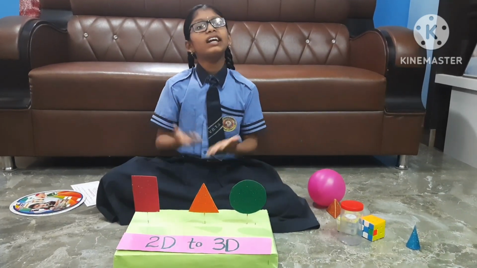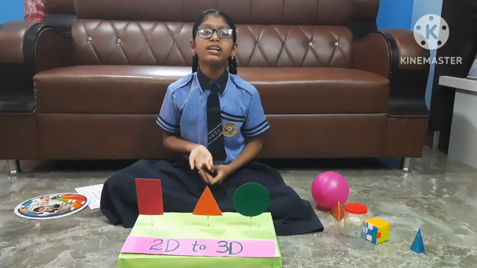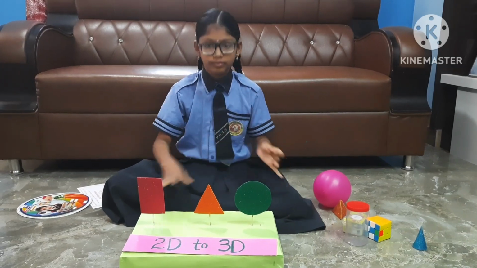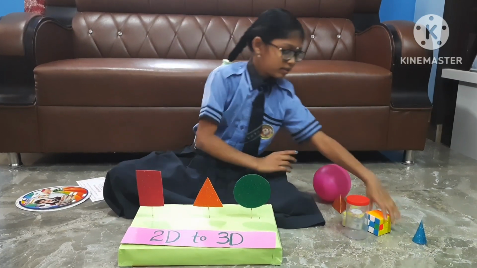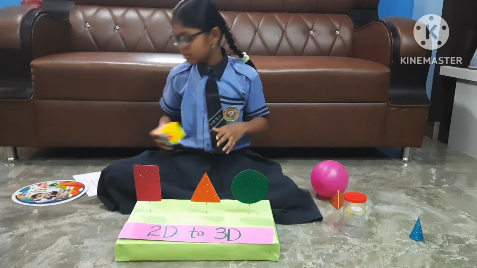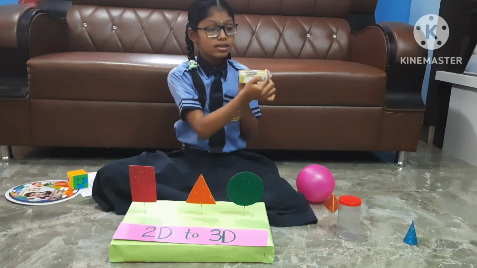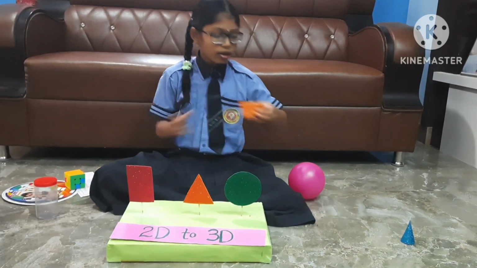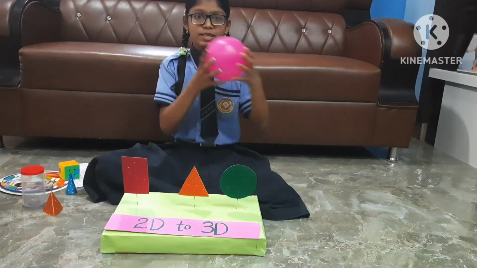Next, these 3D shapes are also called solid figures or solid shapes because they consist of length, breadth and also thickness or height. The examples of 3D shapes are cube, cuboid, cylinder, pyramid, cone and sphere.